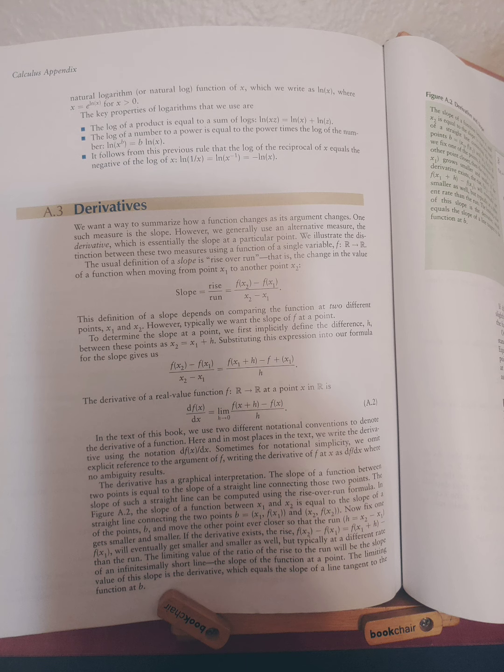Now fix one of the points, B, and move the other point ever closer so that the run, h equals x₂ minus x₁, gets smaller and smaller. If the derivative exists, the rise, f(x₂) − f(x₁) equals f(x₁ + h) − f(x₁), will eventually get smaller and smaller as well, but typically at a different rate than the run.